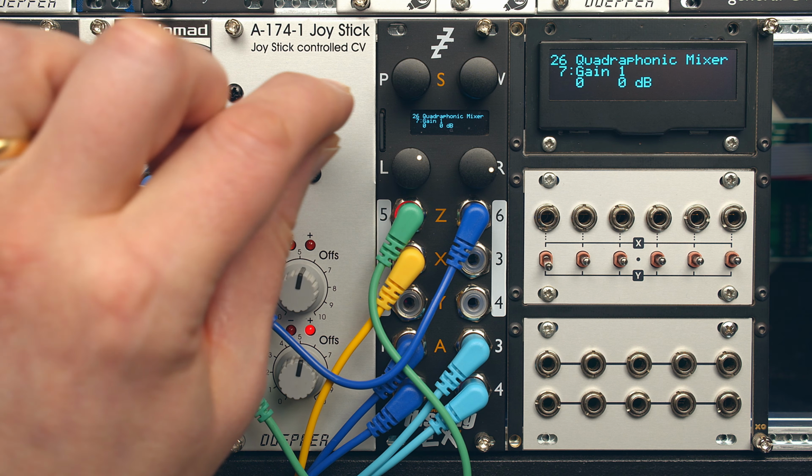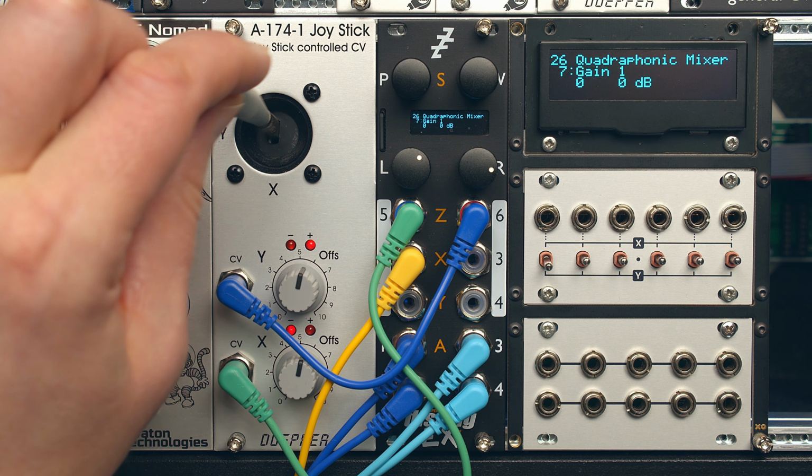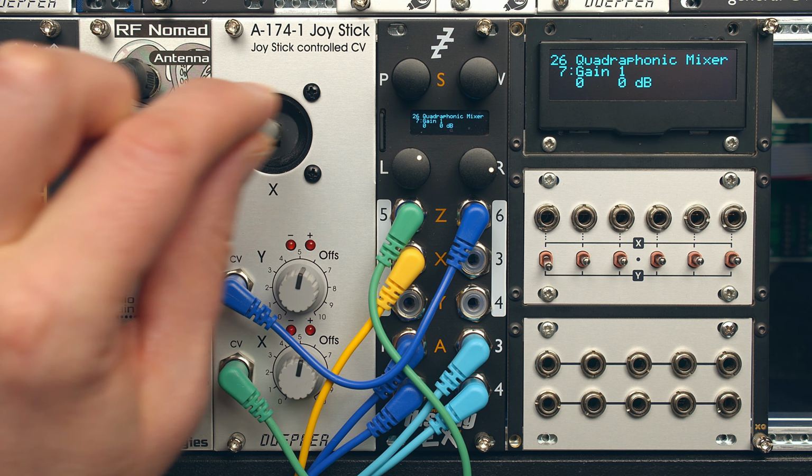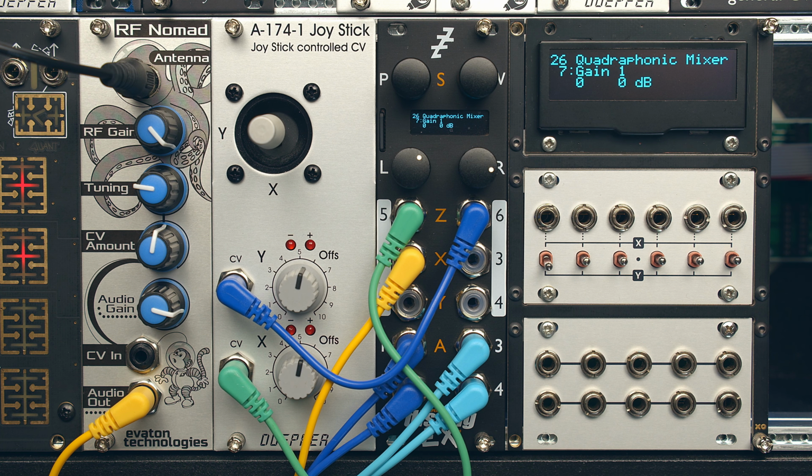So you can have all kinds of fun throwing your sounds around the room as you play them. Obviously it's a CV, you can automate that as you wish.